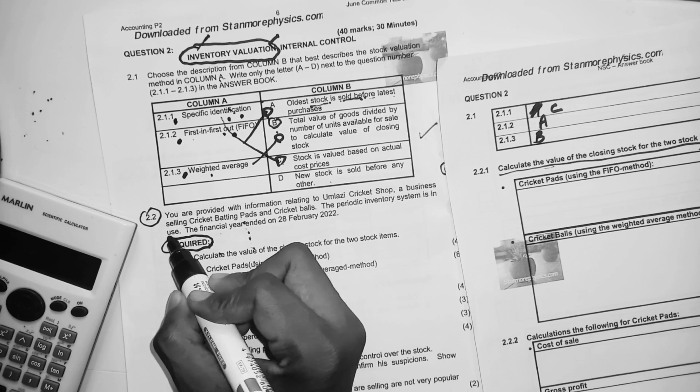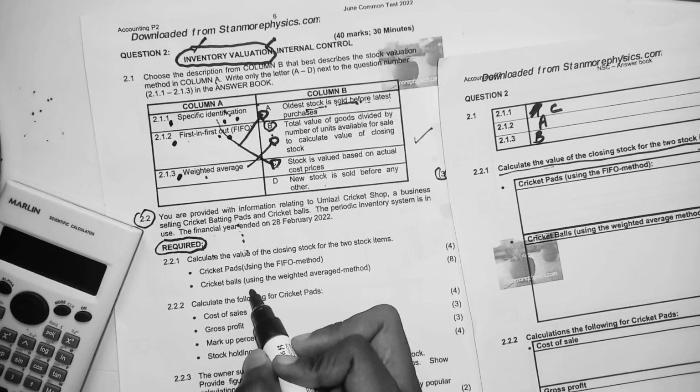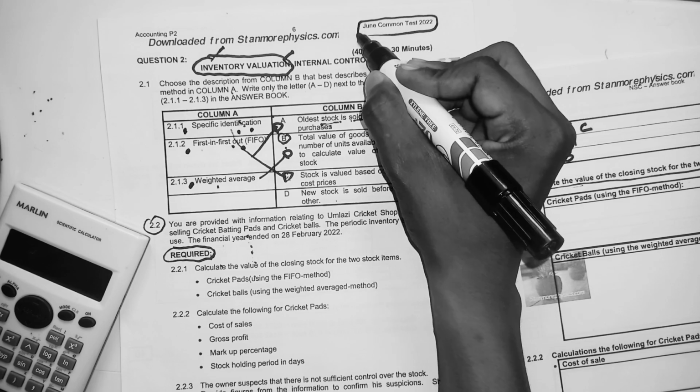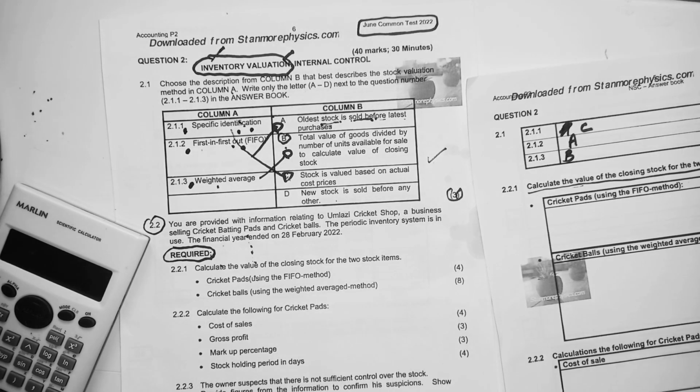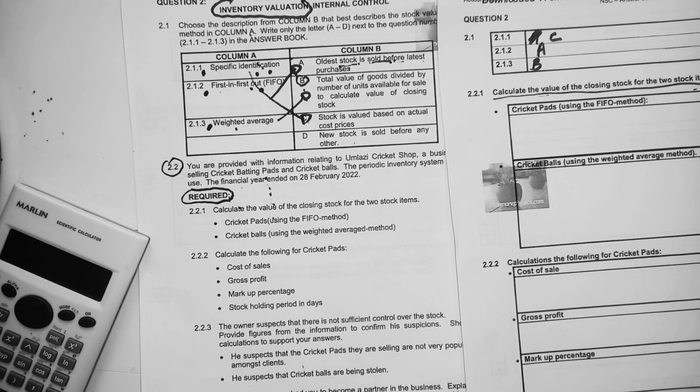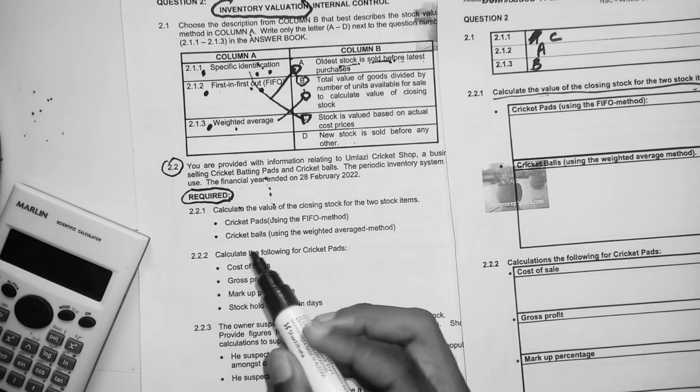So guys, this is how your exam will also come. It will come like this. Remember, this paper is a June exam common paper from KZN 2022. So your June exam question might also come out like this. Yeah? So take everything serious.